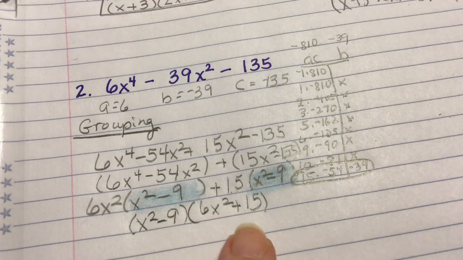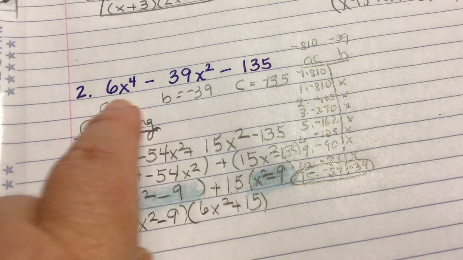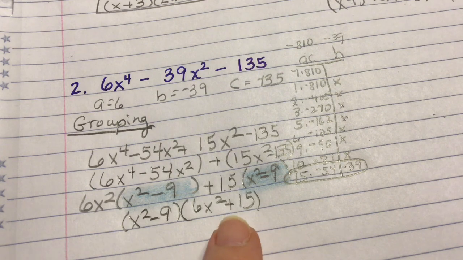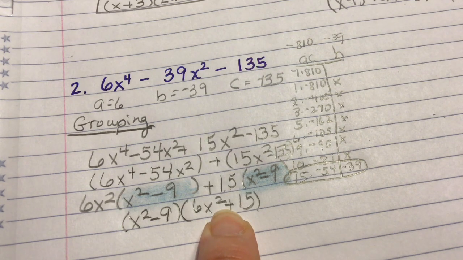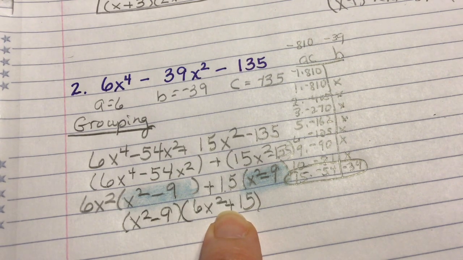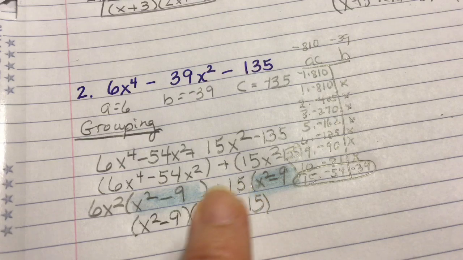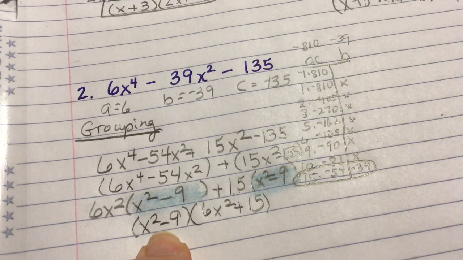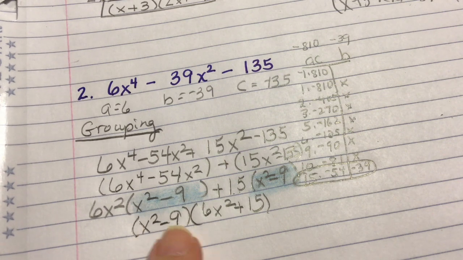I knew right away that this has a common factor because this has a common factor. What factor do those two terms have in common? They have 3 in common. So I've got to factor out that 3 to be factored completely. Then I know here this will factor again. This is a difference of 2 perfect squares.